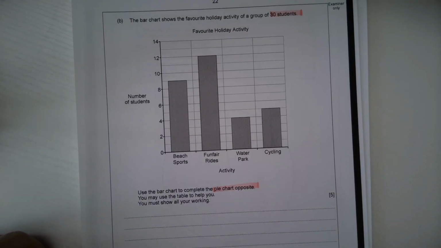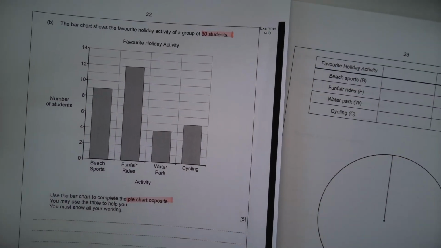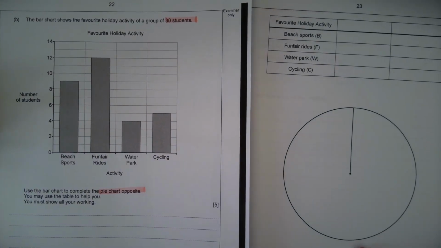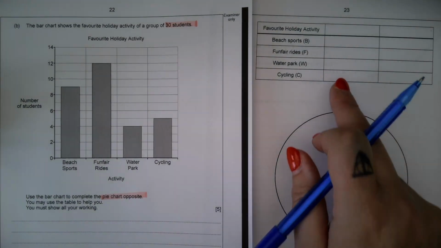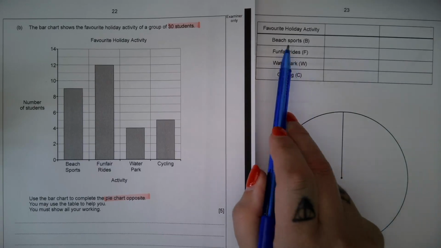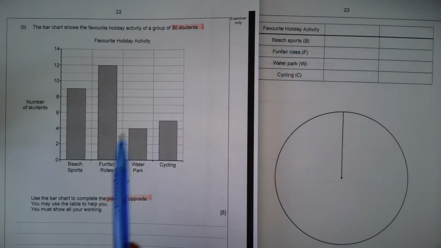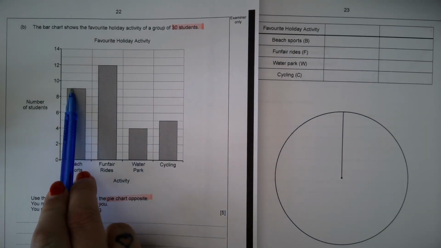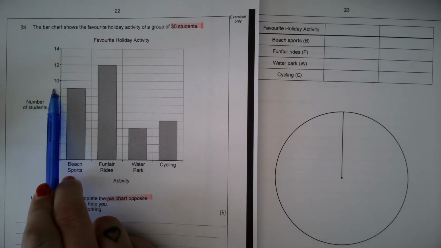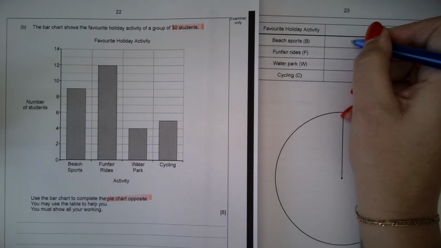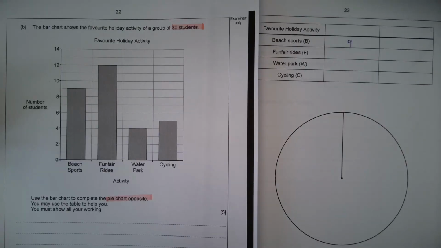So we are going to use that table to help us, guys. Okay, so we're doing this bar chart, but we need frequencies to start off with. So we want the frequency of beach sports. Well, beach sports goes all the way up to here. So that's 8, 10, so here must be 9. So we're going to put 9 for beach sports.